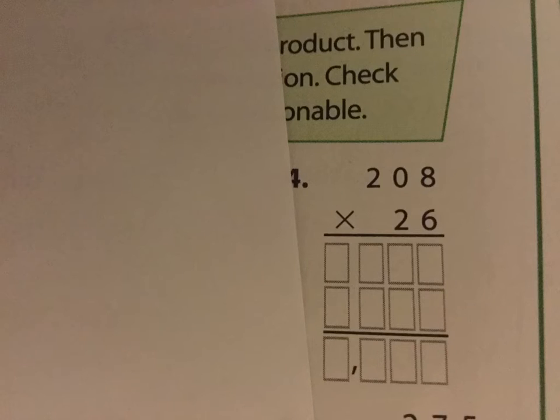Let's look at another one. This one actually shows boxes for you to use. You may use them if you find it easier. If you do not, don't worry about it. I'm going to use the boxes. 6 times 8 is 48, so I have my 8, carry my 4. 6 times 0 is 0, plus 4 is 4. 6 times 2 is 12. I'm done with my ones place, so I'm going to move on to my tens.